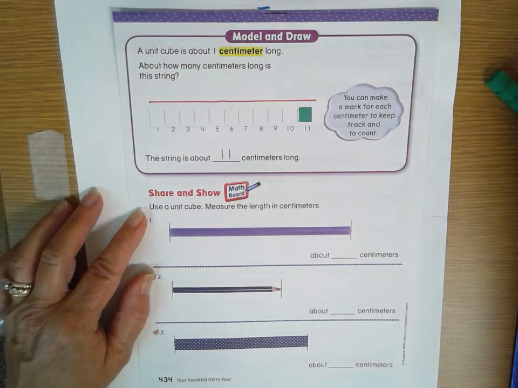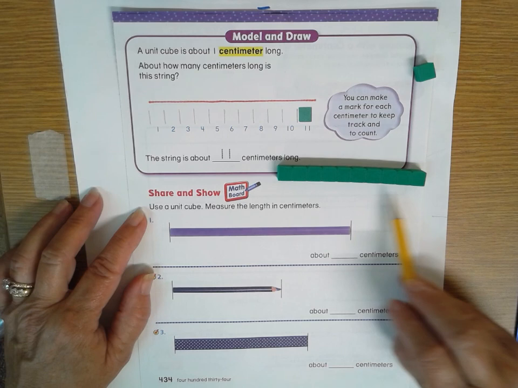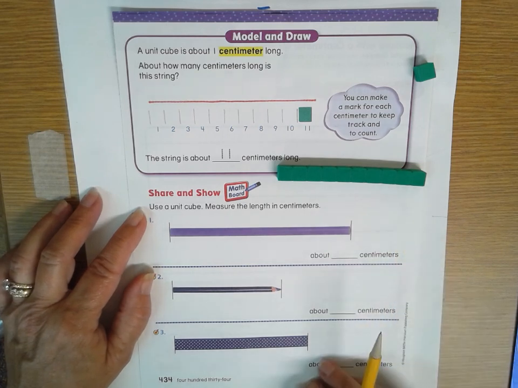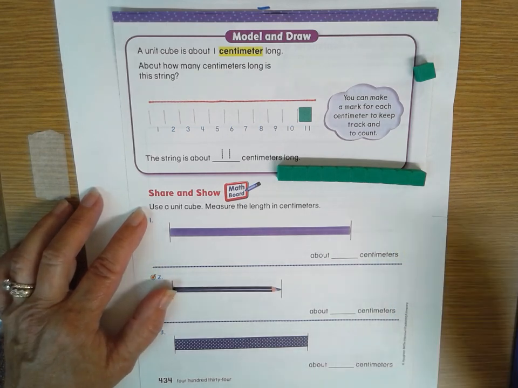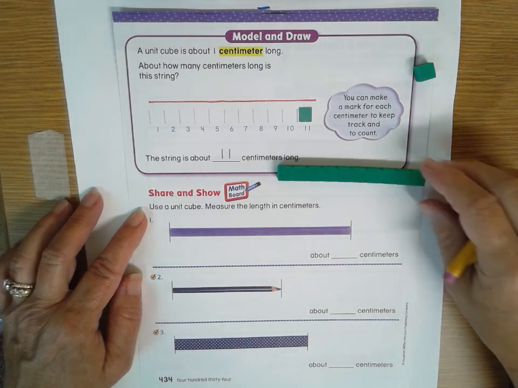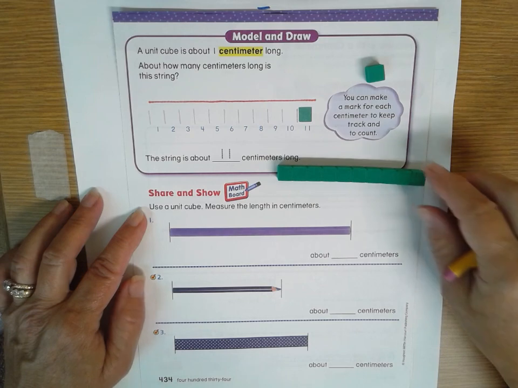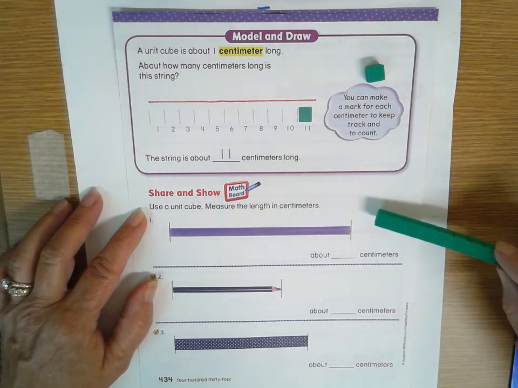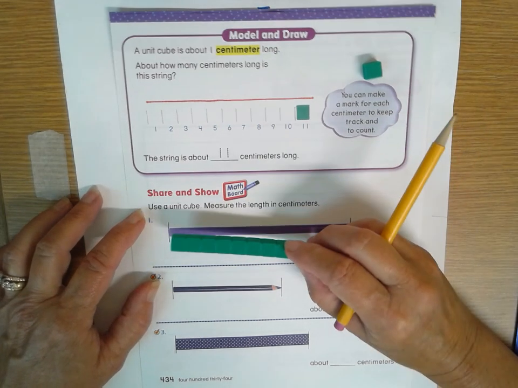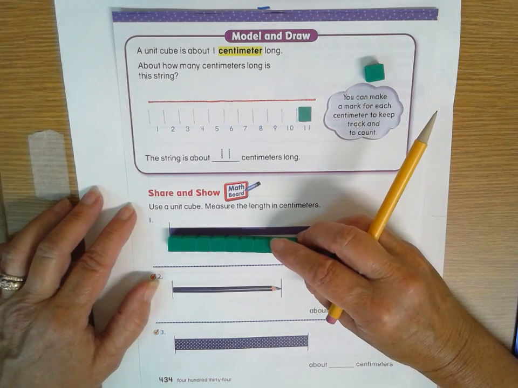We're going to take a way that's a little bit easier. We're going to use our stick of centimeter cubes, which is 10. Sometimes that will be enough for us to measure with. Sometimes we'll need some of these small ones to add to the end. So if we measure this straw in centimeters, I need to be sure I get this right on the end.